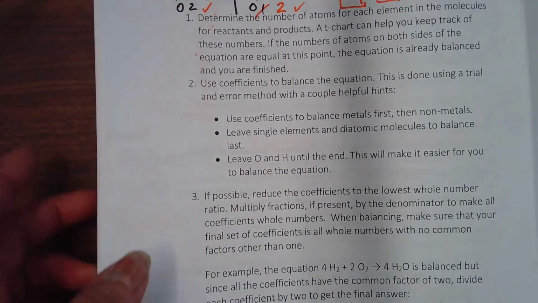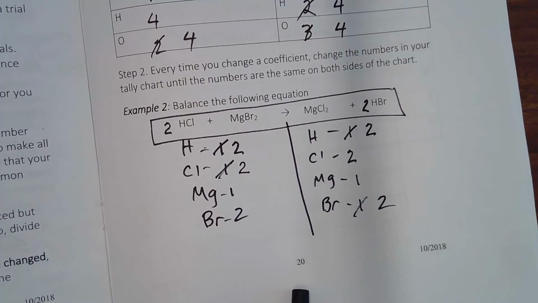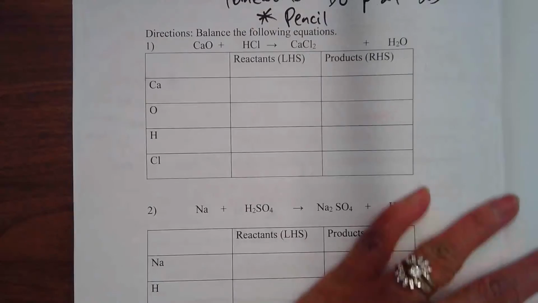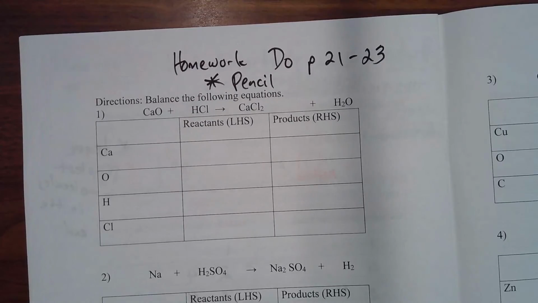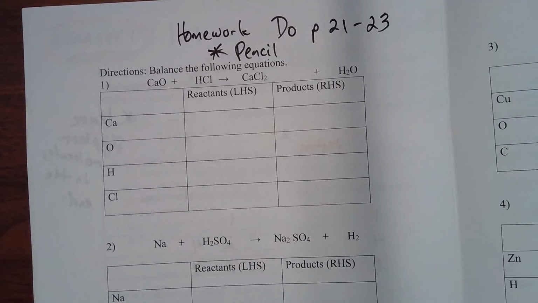Okay, so let's get back to balancing chemical equations. This is where we left off yesterday on page 20. Again, the trick is to count. Now this was your homework, remember? So how did we do? Let's take a look at number 1. Okay, so balance, you're using a pencil, right? With balancing, it's best to use a pencil.